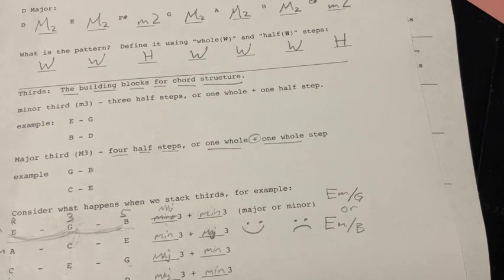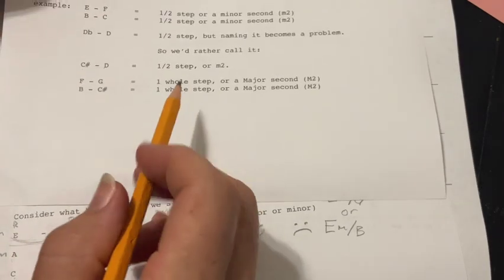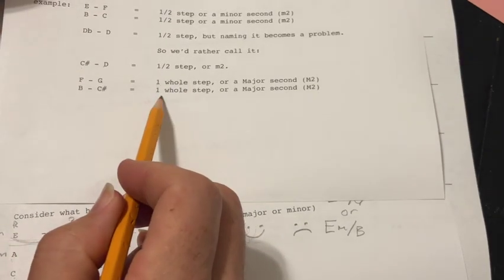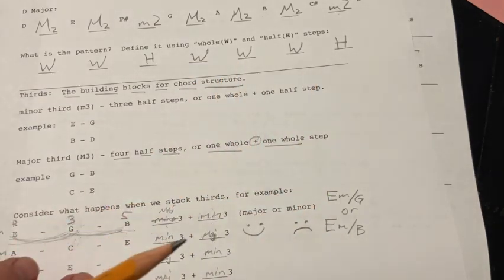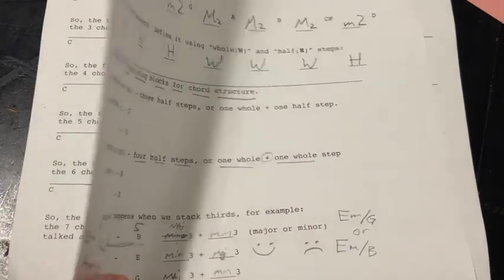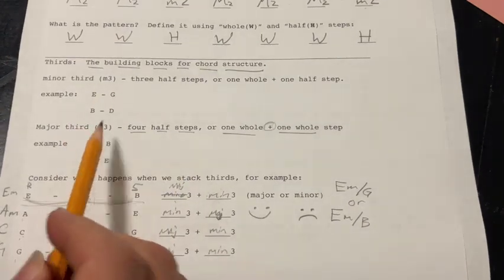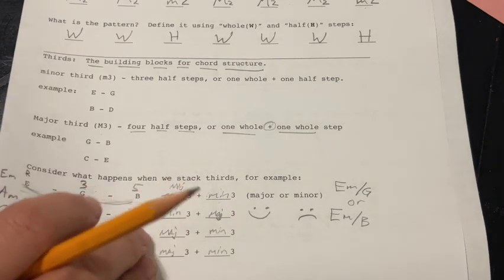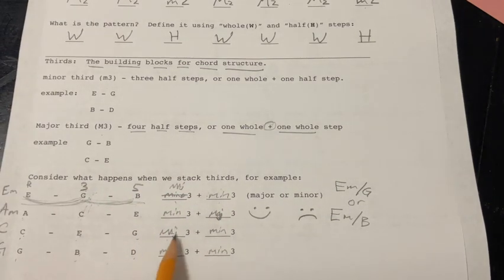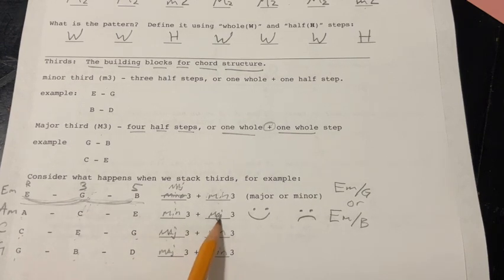So, to recap, we got minor seconds, that's a half step. Major seconds, that's a whole step. Minor thirds is 1.5 steps. And a major third is 2 whole steps. And then we use thirds to build chords. If it's a major chord, then it's major third, minor third. If it's a minor chord, then it's minor third, major third.